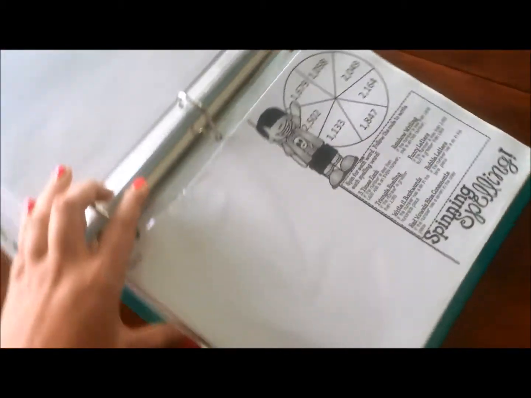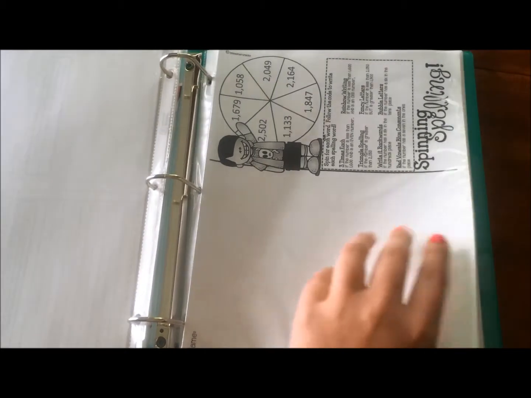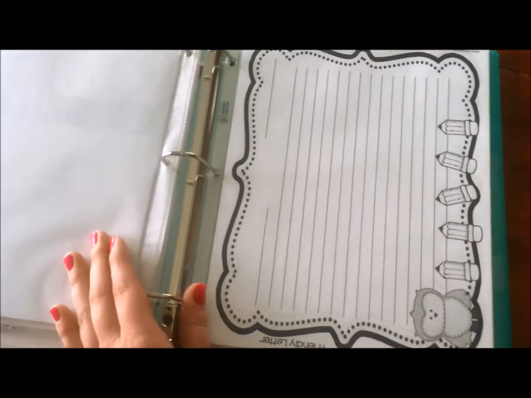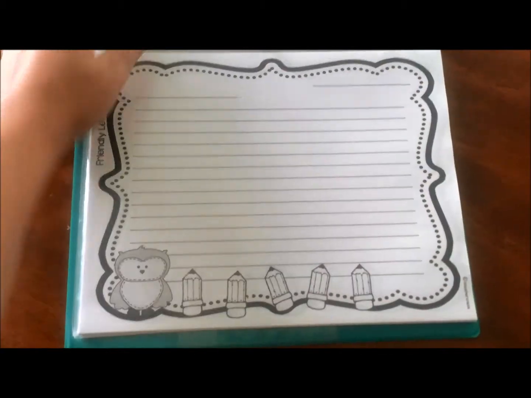And again, this is only if the substitute needs more time. So far, I haven't had any subs using this extra stuff, but you never know. Depends on your class, how fast they work.